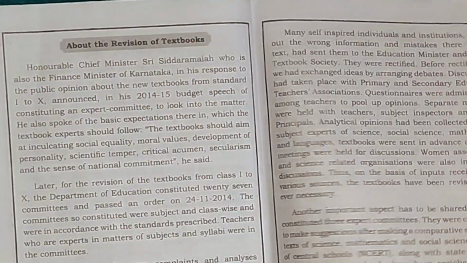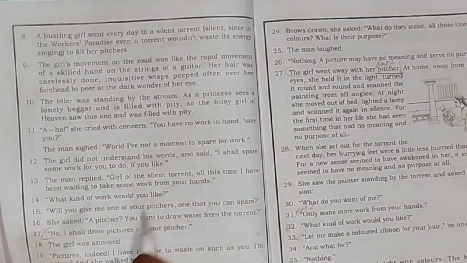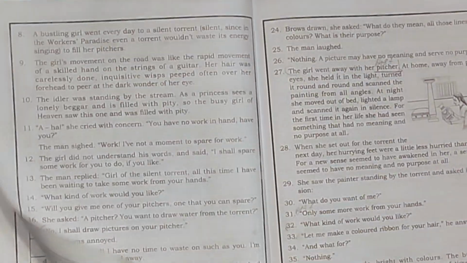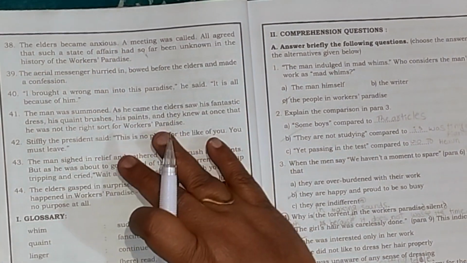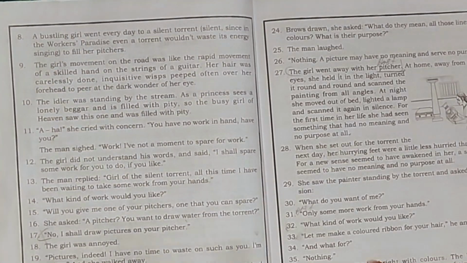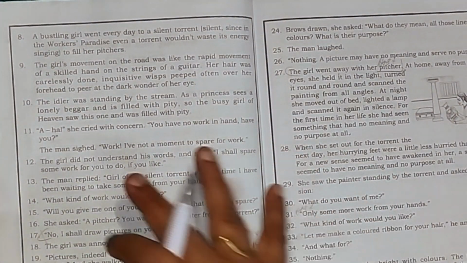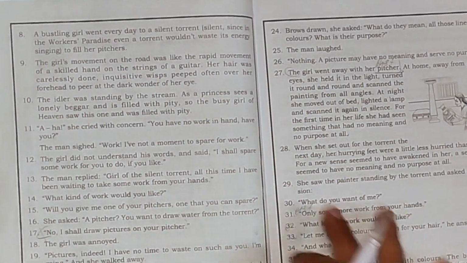I hope you understand my explanation. Now in this lesson, because you all are 10th standard students, I have not read the whole story, all the reading, because you are quite elders now. I have just come to the content of the story. I have explained the story to you all.